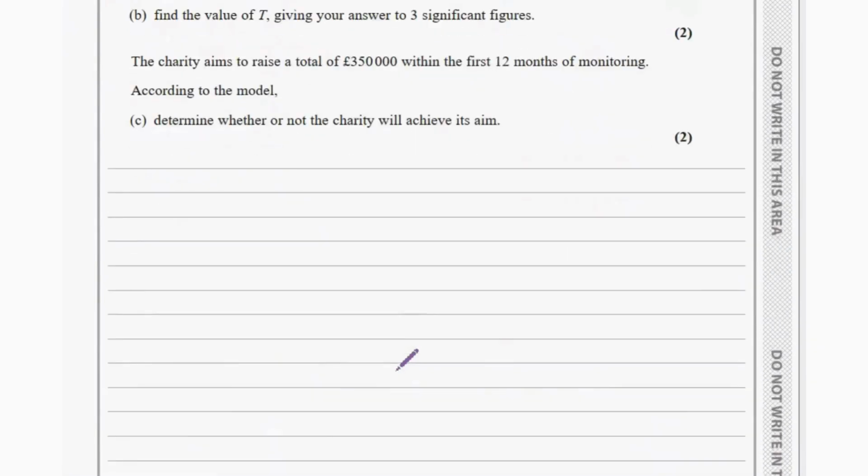So for this, the equation is log of D to the base of 10 equals 1.04 plus 0.38 T. So what we'll do is rewrite this as an exponent.